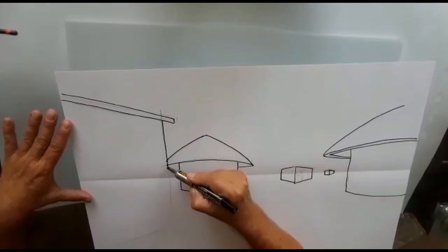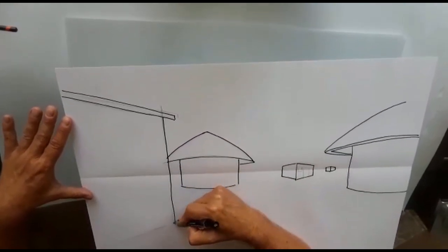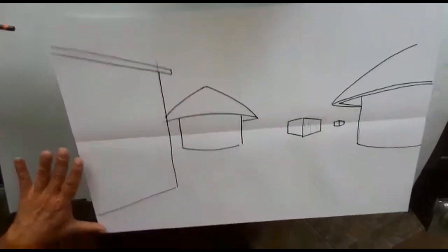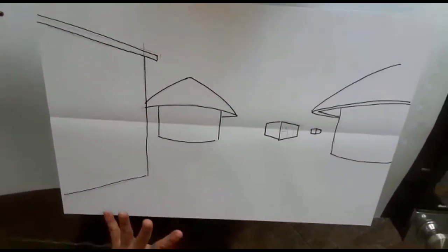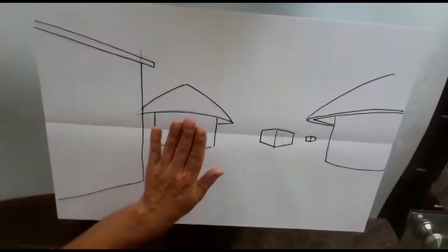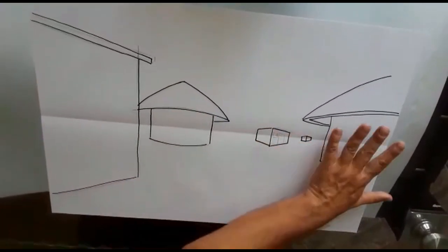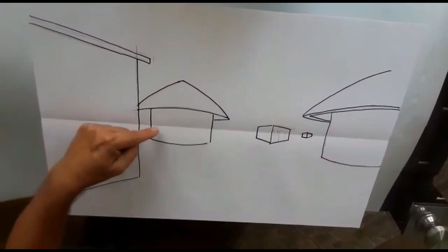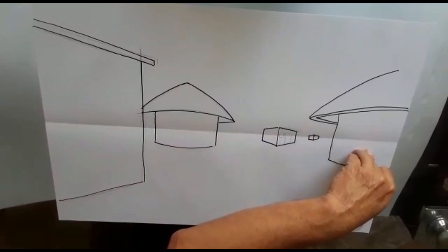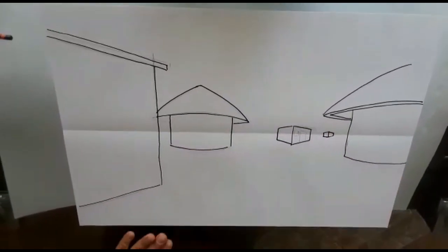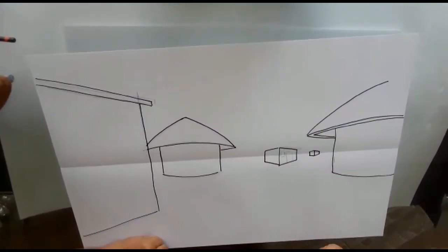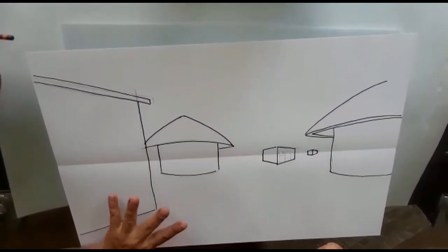Now, this is as far as we got in week 3. Your child was asked to draw these building structures with the horizon going through the middle of the main body of those buildings. After that, the students were asked to put in the doors and the windows.